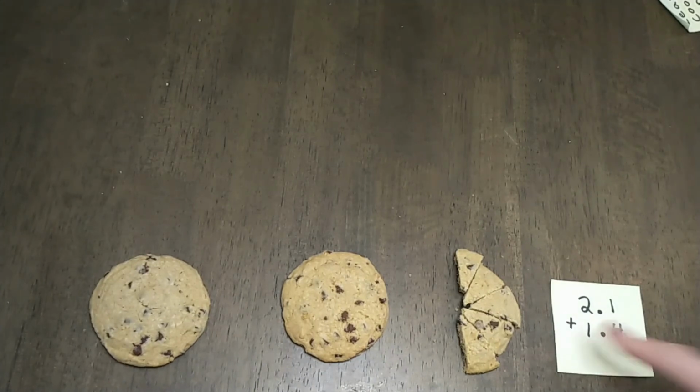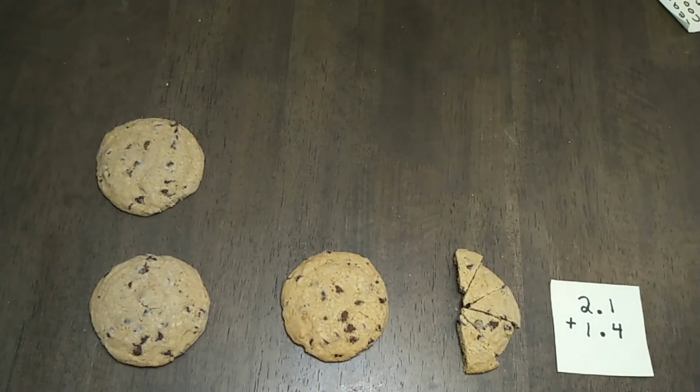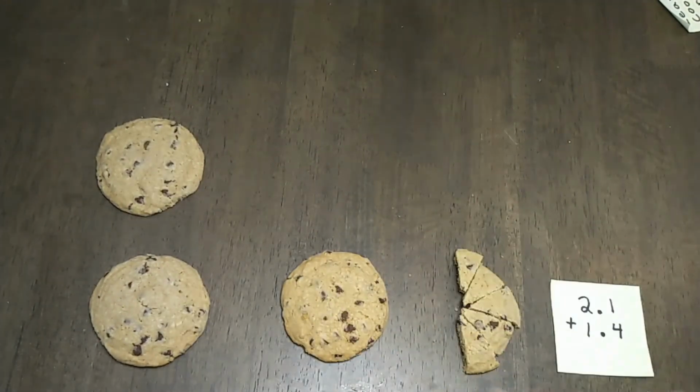And over here I have 1 whole cookie. 1. So that's 3 whole cookies. So how many cookies am I leaving for the mysterious Santa ghost person? I am leaving 3 5/10 of a cookie.